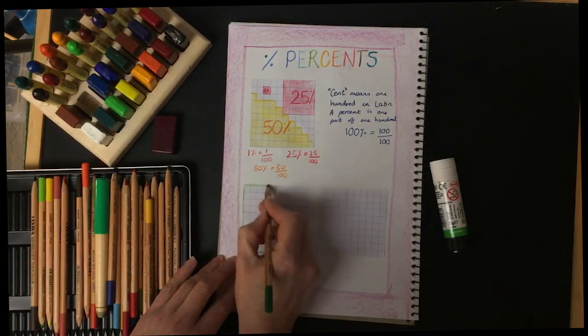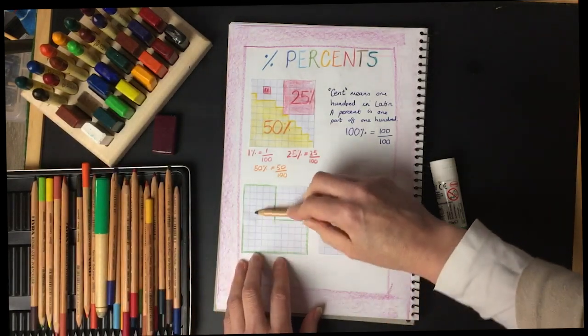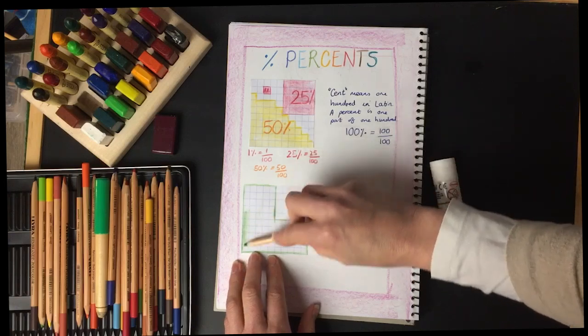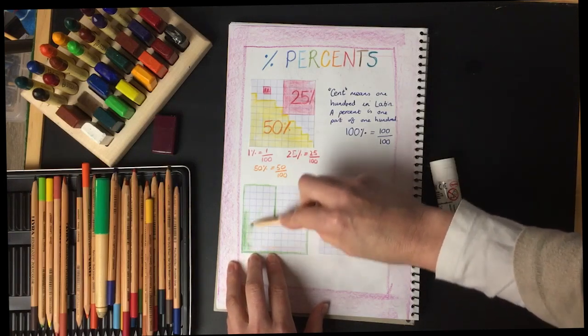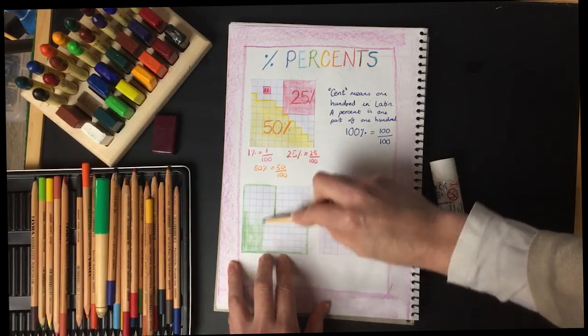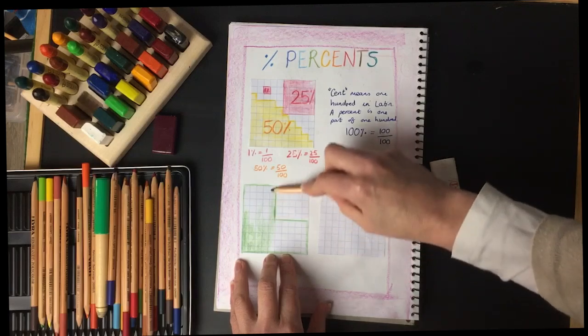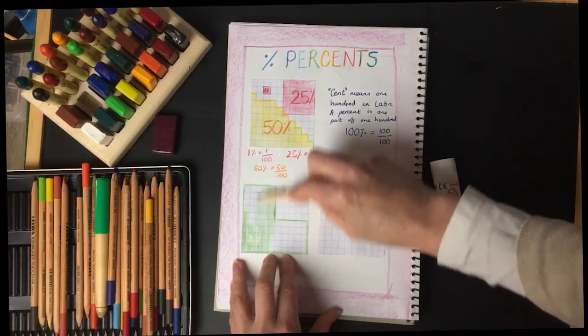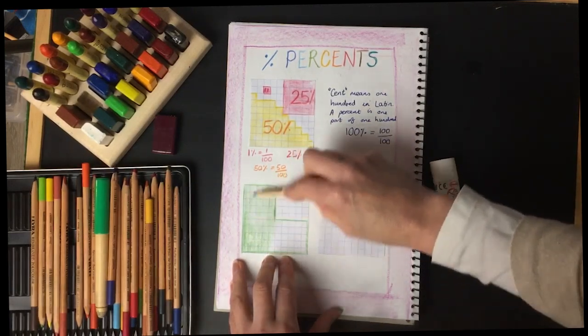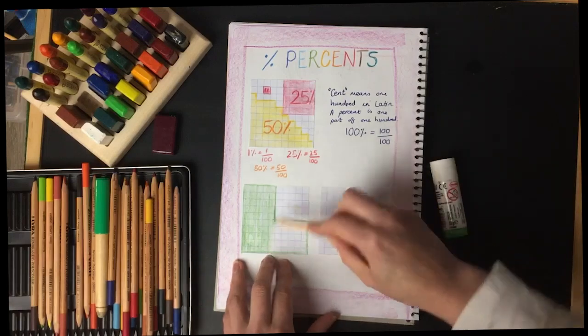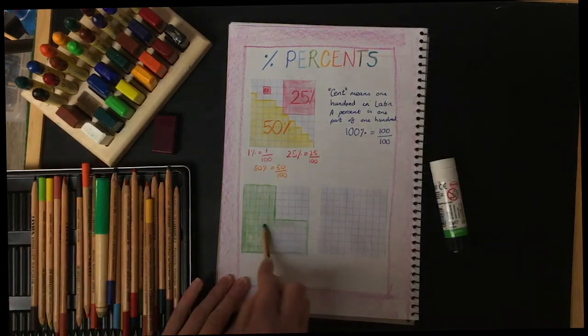You can do any shape you want, you can do any pattern you want as long as you're coloring in 75 blocks. The whole point of this is I want you to understand the concept that 75% is equal to 75 over 100 as a fraction. It's 75 blocks of 100 blocks.